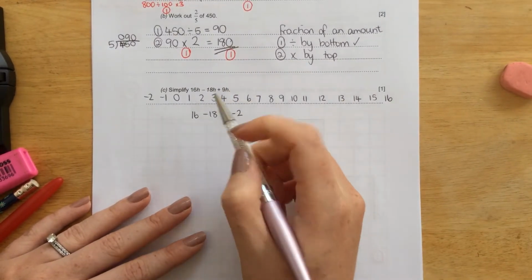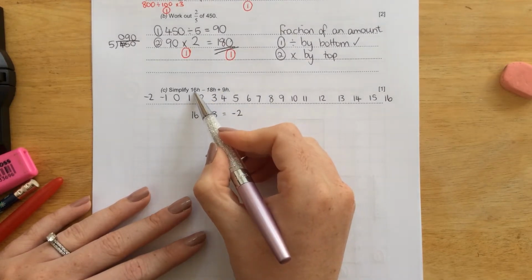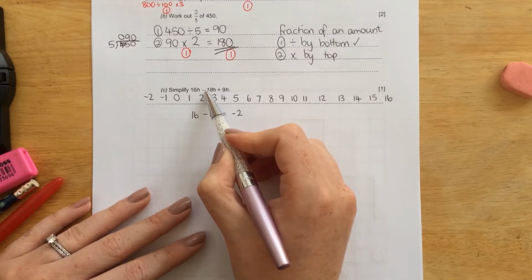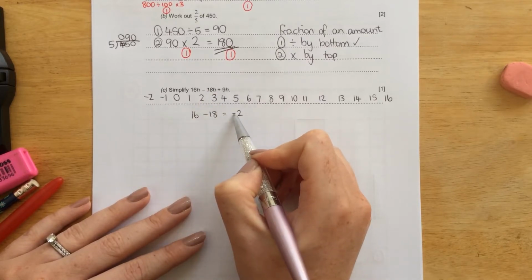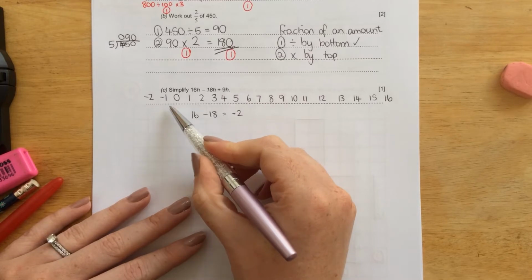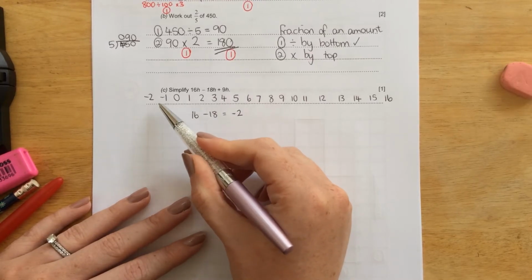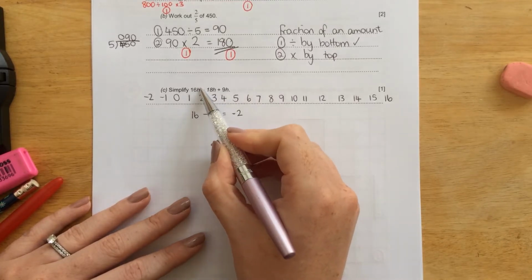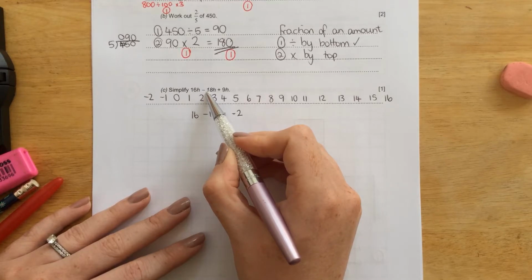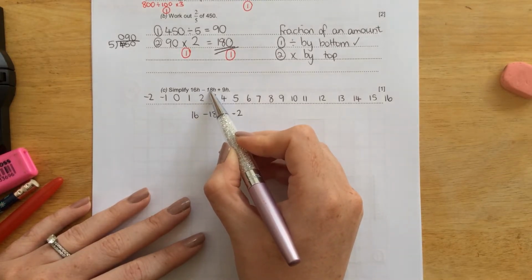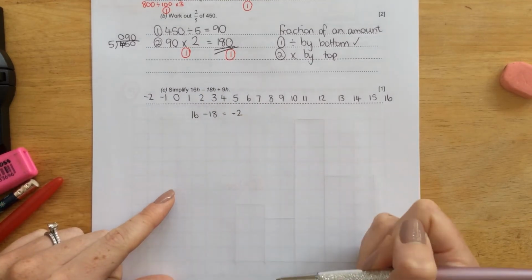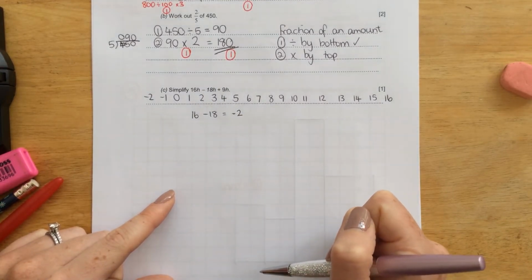A quick way to do that, you know that 16 take away 18, well, I'm taking away a bigger number here, so I know that my answer is going to be in the minuses. It's going further than 0. It's going past 0. So my answer is in the minuses. Well, minus what? If I figure out the difference between these two numbers, well, the difference is 2, 16, 17, 18, then my answer must be minus 2. So that will be the quicker way to do it.